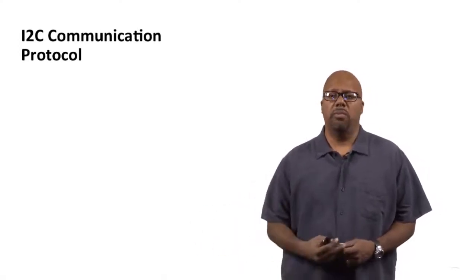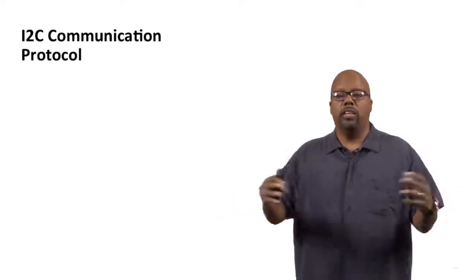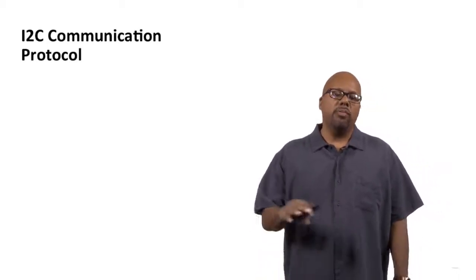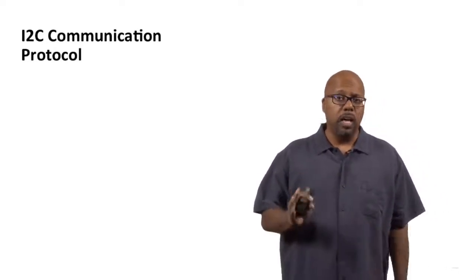Maybe it's a memory chip, maybe it's a digital analog converter, whatever it is, right? You want to connect your microcontroller to other chips so you can talk to those chips and tell them what to do, grab data from them, and so forth. When these chips communicate, there are several different communication protocols they can use. The one we're going to talk about right here is called I2C.